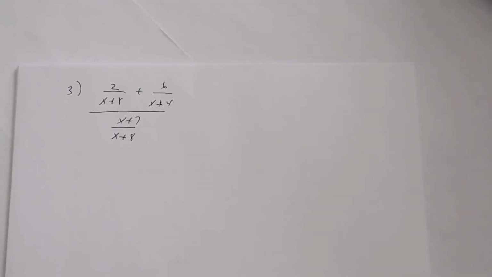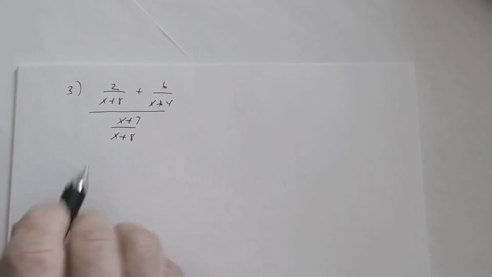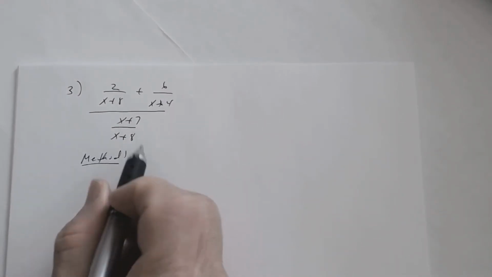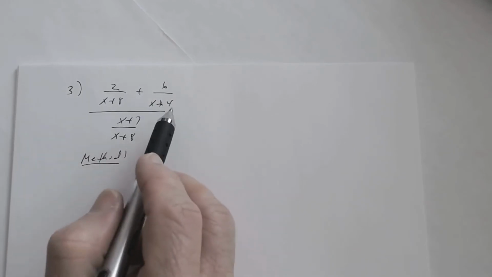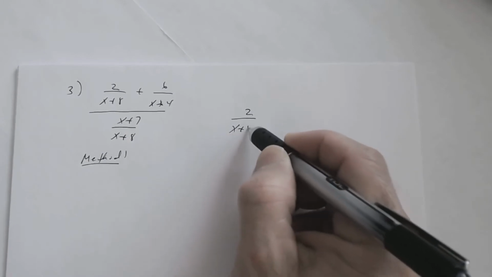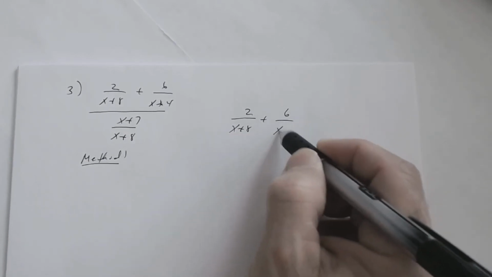Okay. So this is method 1 that we're going to use. This is number 3. Remember, method 1 is where you take the numerator and write it as one fraction. Here's my numerator: 2 divided by x plus 8, plus 6 divided by x plus 4.